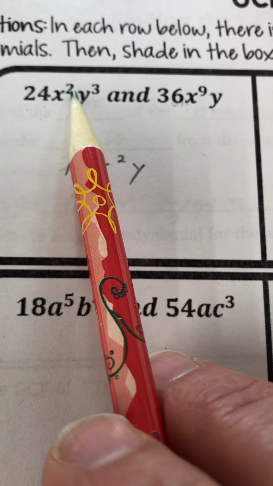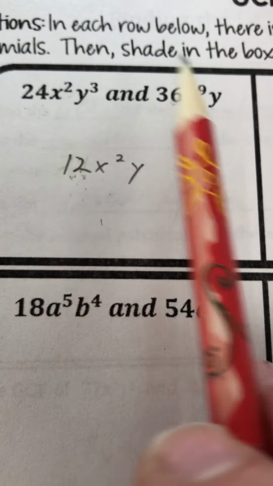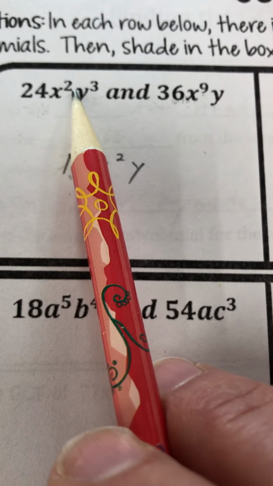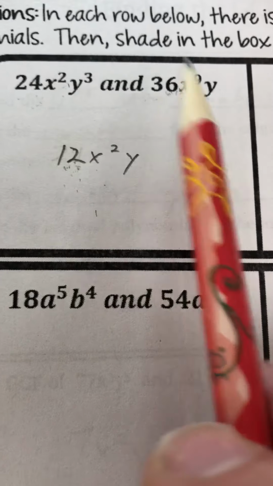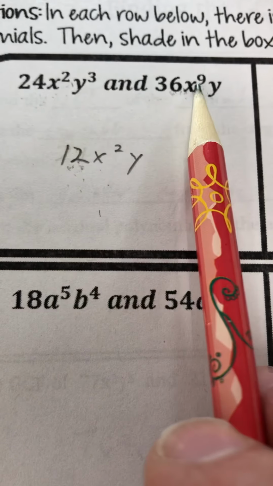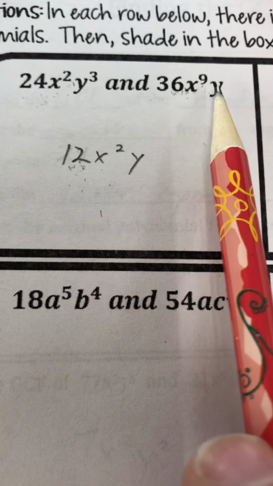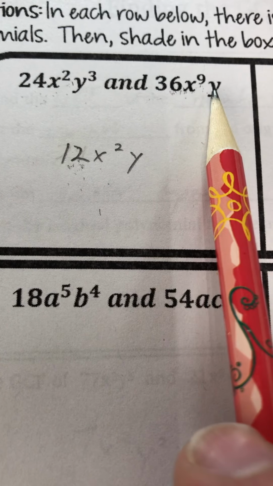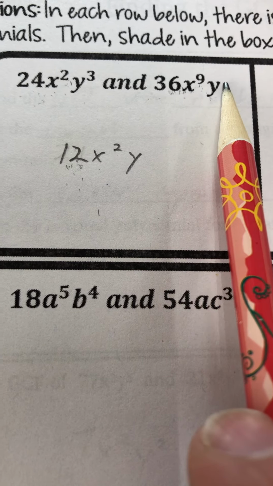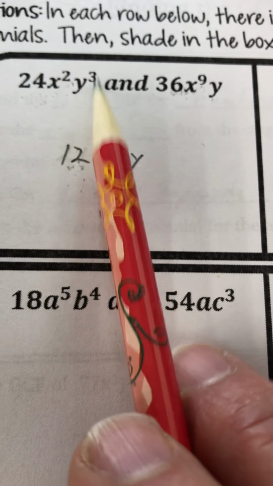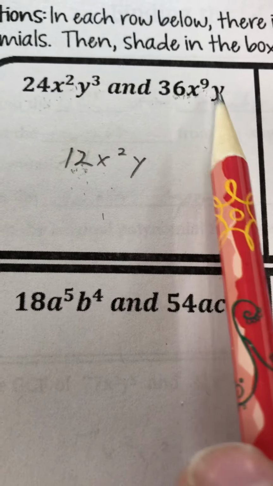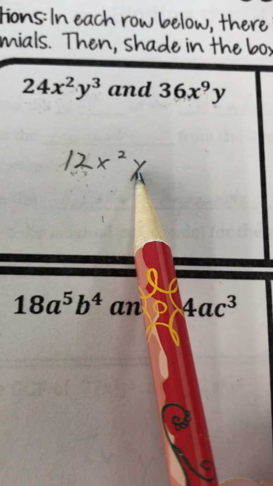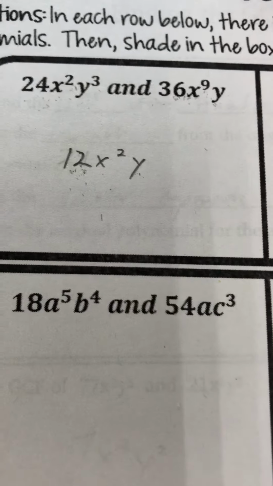X squared is as high as I can go with my x's because this one goes all the way up to x to the 9th, but this one only goes up to x squared. So x squared would fit into both of these. And just a y to the first power, because this y is to the first power. I can't go any further. I can't match this one that goes up to the 3. But this one could cover this y. So this is the greatest common factor for these two y's also.